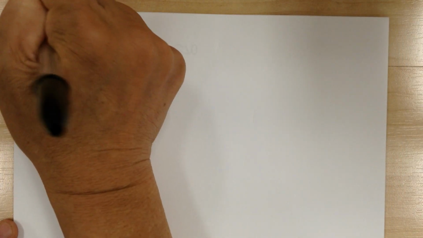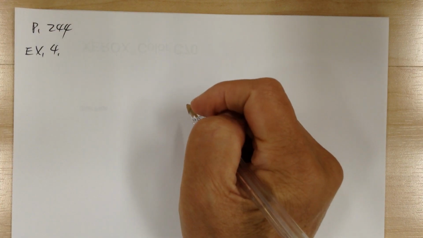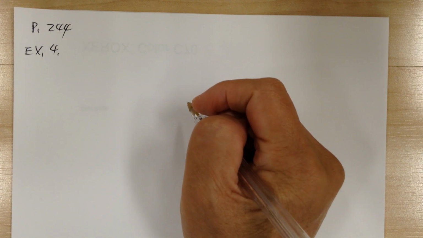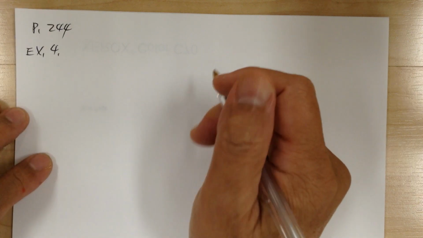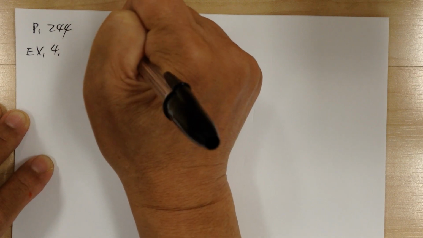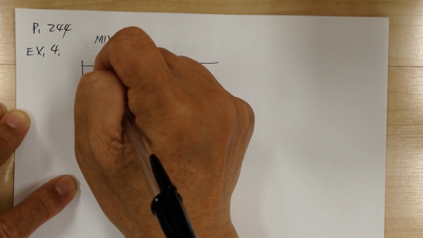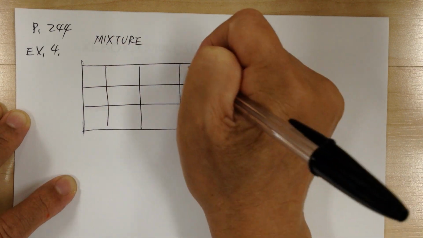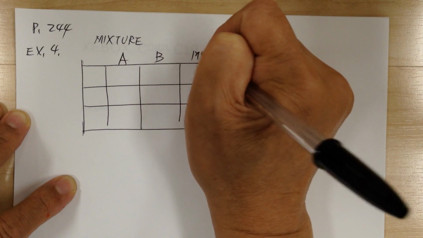Okay, let's go to the next example. This is example 4. Let's read through the problem. A nurse wishes to obtain 800 milliliters of a 7% solution of boric acid by mixing 4% and 12% solution together. How much of each should be used? So this is a mixture problem. From Algebra 1, it helps if you make a table. So this is the A, this is the B, and this is the mix.